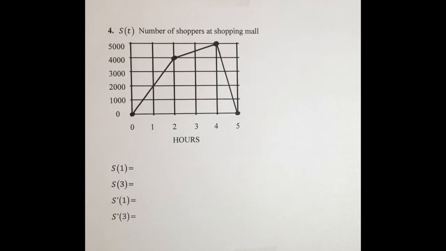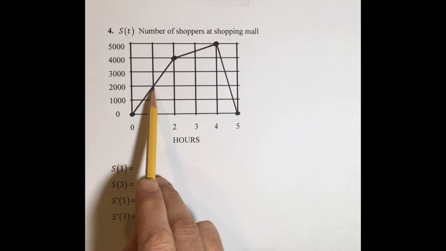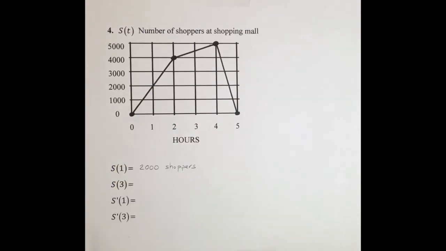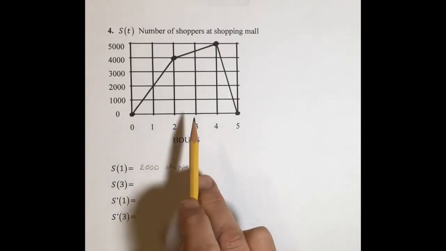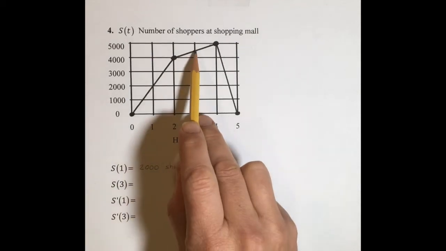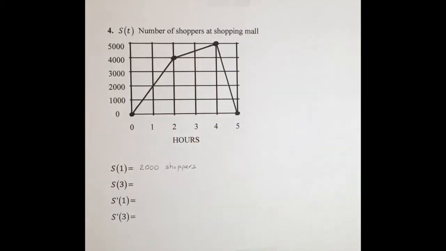Here the function s of t, which represents the number of shoppers at a shopping mall, is given to us in the form of a graph. Let's evaluate s of 1. Well, it appears at time 1 there are 2,000 shoppers in the mall. We can also evaluate s of 3. It appears at time 3 there are 4,500 shoppers at the mall.